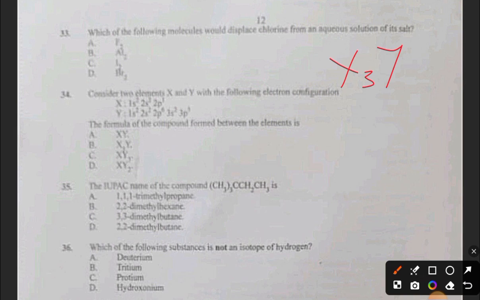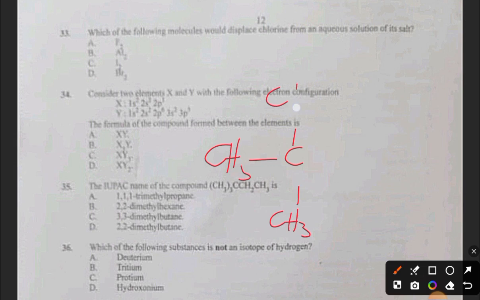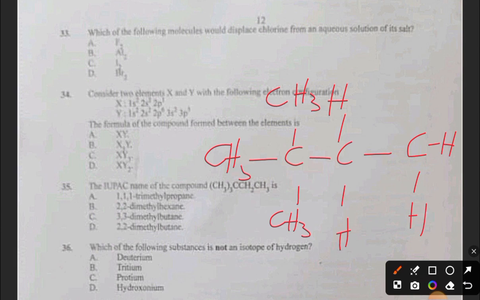Question 35. What's the name of this? See here. So CH3, CH3, CH3. Then C with your H and then your H. And then C again. H here, H here, and then your H here. So 1, 2, 3, 4.